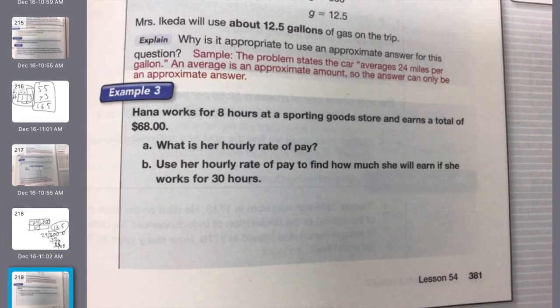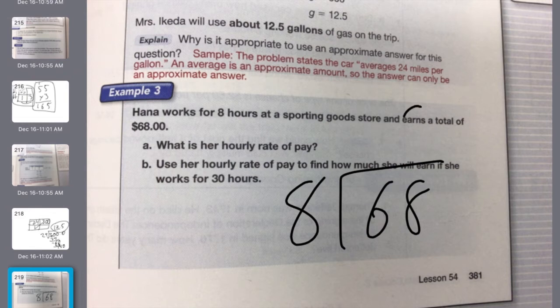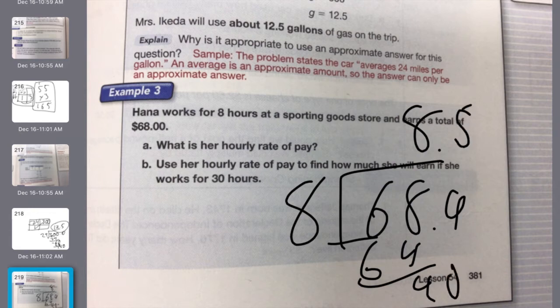Okay, example 3 says, Hannah works for 8 hours at a sporting goods store and earns a total of $68. What is her hourly rate? So this one is going backwards, guys. I have $68 in 8 hours. I'm going to divide it out. 8 goes in, that's 64. That's a 4. Decimal, 0, 0. 8 goes in there 5. I need to make it look like money, guys, so I have to add that 0. She gets paid $8.50 an hour.